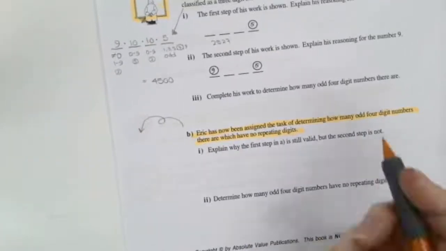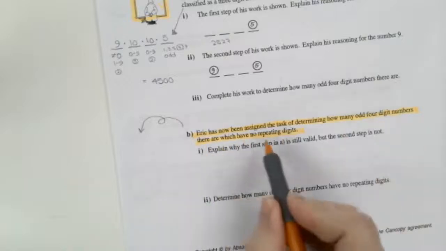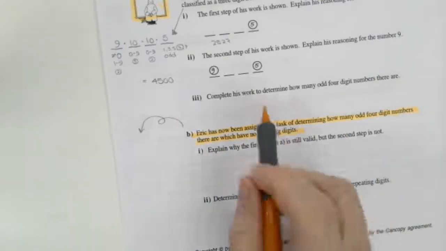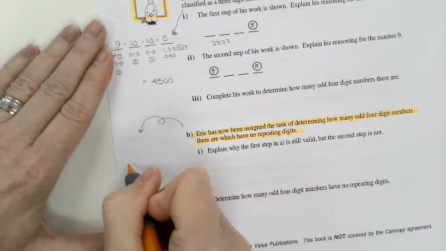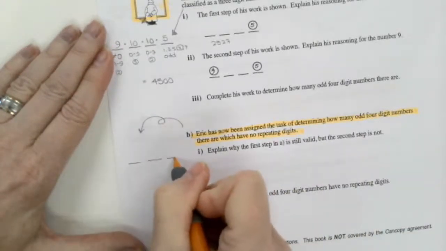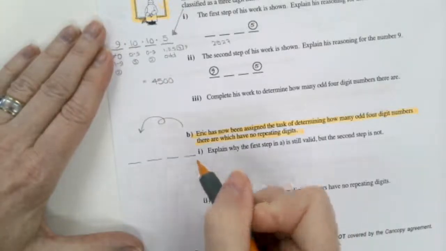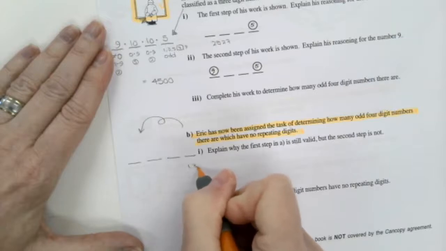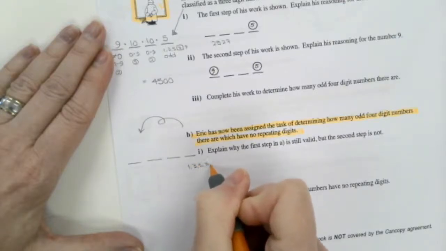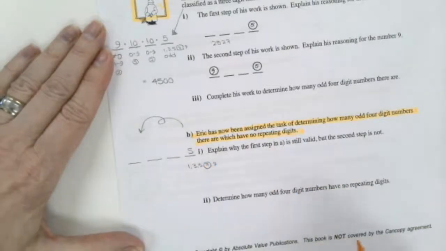Okay, then part B. Eric has now been assigned the task of determining how many odd 4-digit numbers there are which have no repeating digits. And this is where choosing is going to come into play. So 1, 2, 3, 4. I'm still going to start with my most restricted space. Here at the end, I've got to have 1, 3, 5, 7, or 9. So I've got 5 choices. I'm still going to pick the 7.